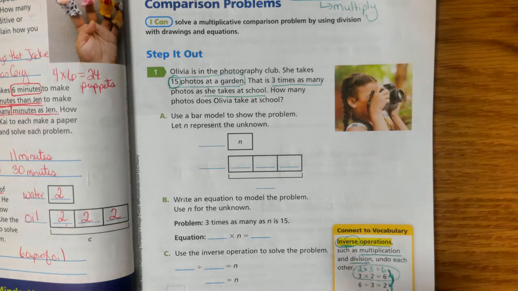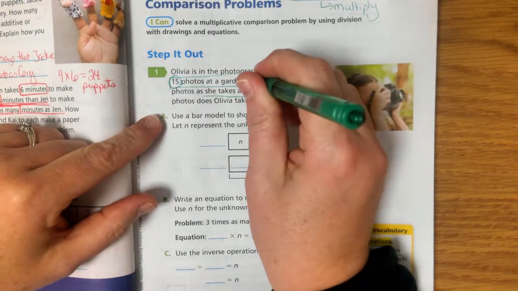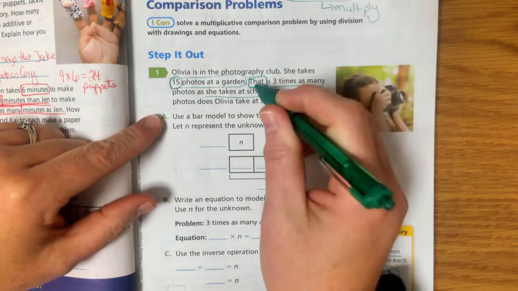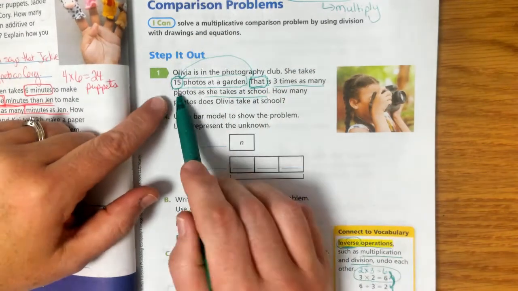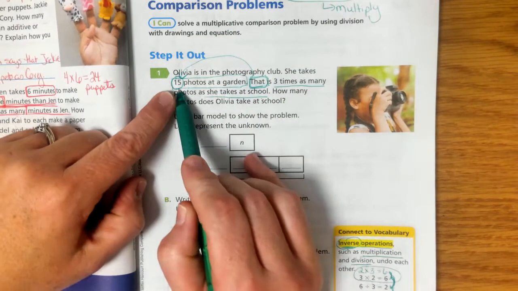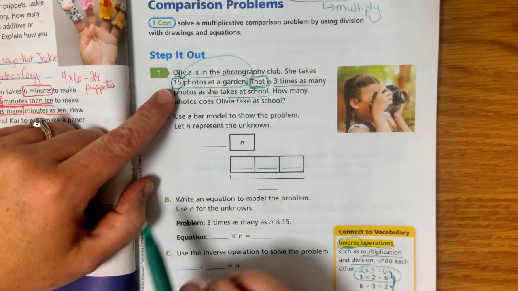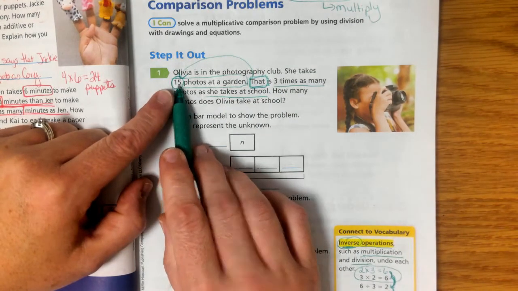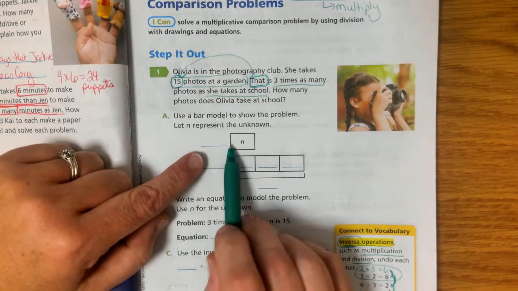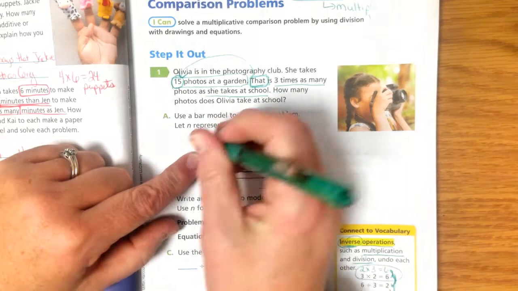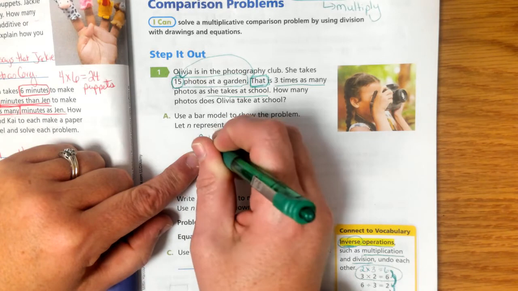I hope you're saying that she takes more photos at the garden, because this word right here means the number 15. So that number, that is 15, is 3 times as many photos as she takes at school. So that means 15 is 3 times more than the school photos. So we don't know. Our unknown is the school. We do not know the school number.